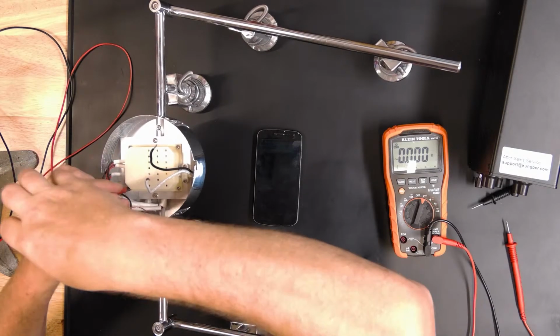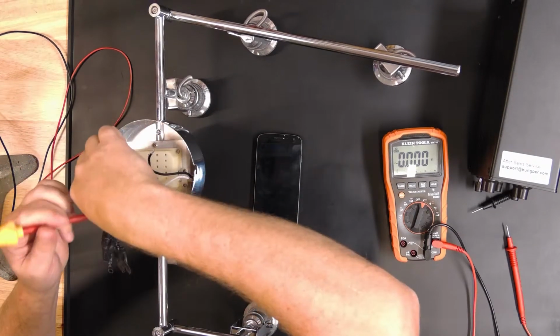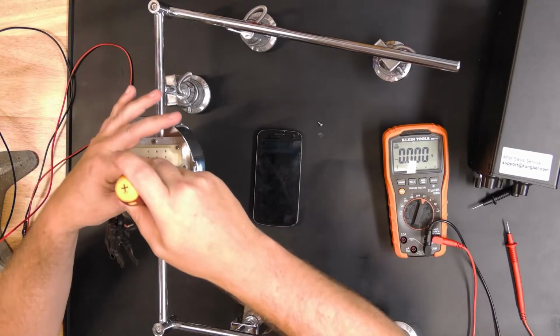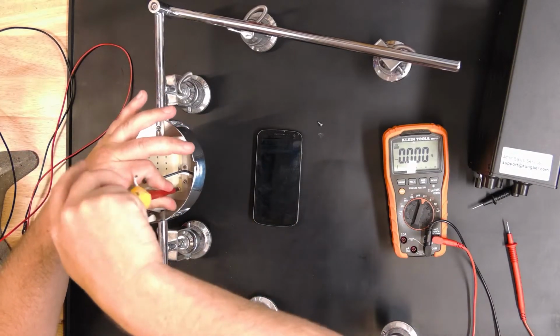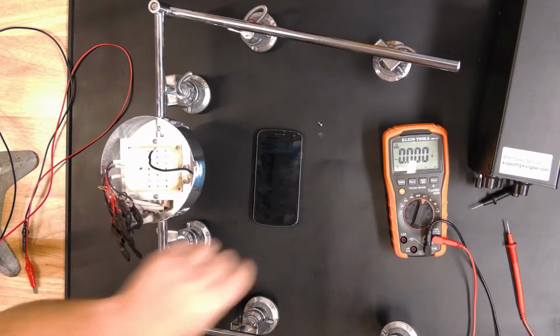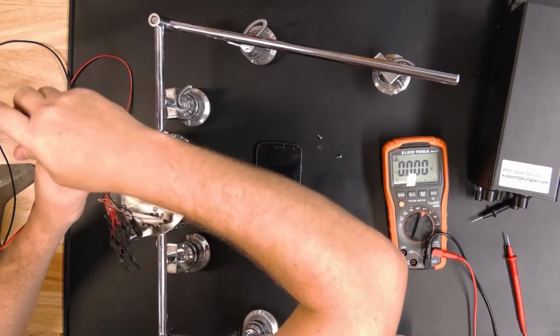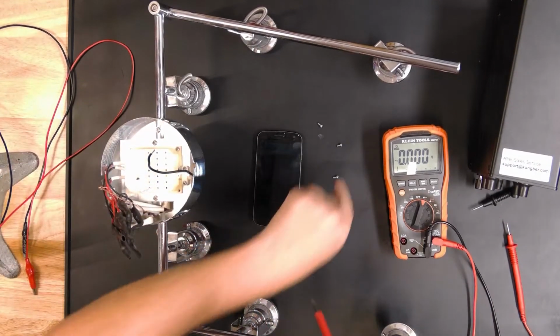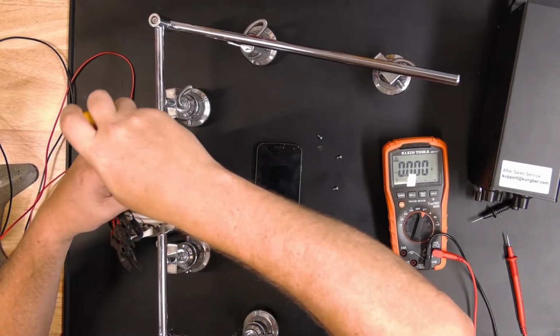Let's go ahead and pull this guy apart. And because this guy is so small, I am definitely using hand tools. It's brittle plastic. I don't know why, I'm a very tactile person. I love using hand tools, unless it's a big job. Let's see what's going on under this cover.